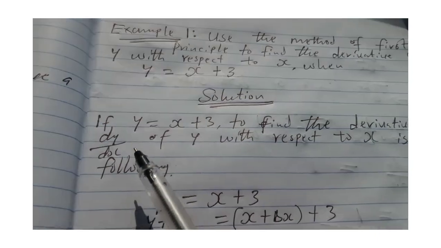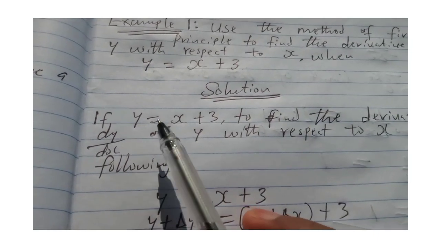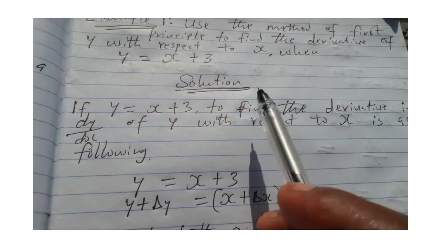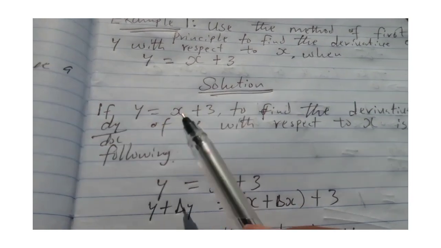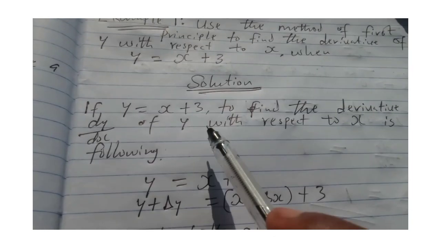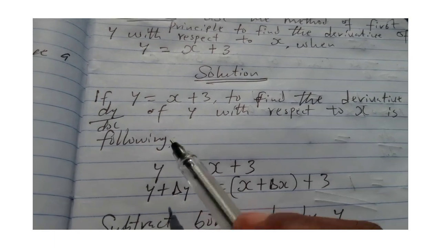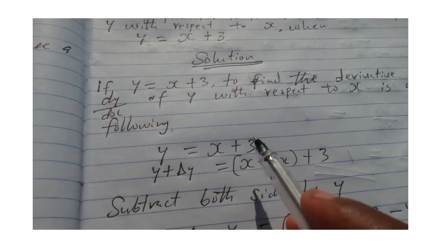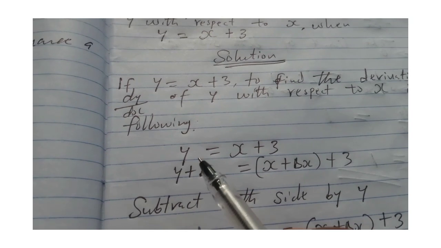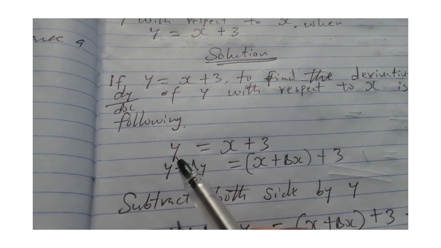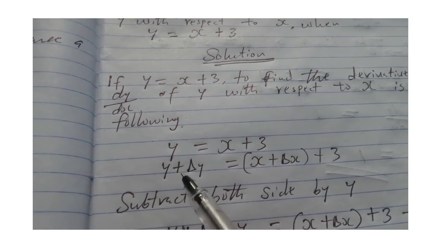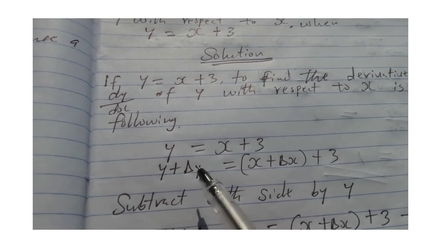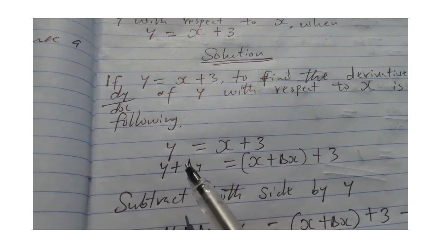Now the solution: if y equals x plus 3, to find the derivative means to find dy over dx, the derivative of y with respect to x. This is the question that they give us: y equals x plus 3. Now by the method of first principle, we know that when x increases by δx, y increases by δy, so we add δy to y.